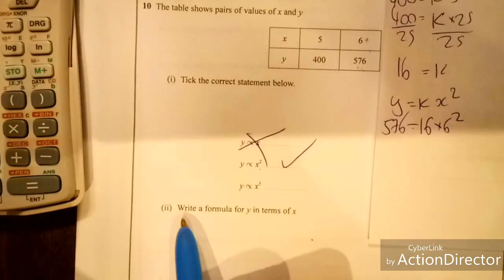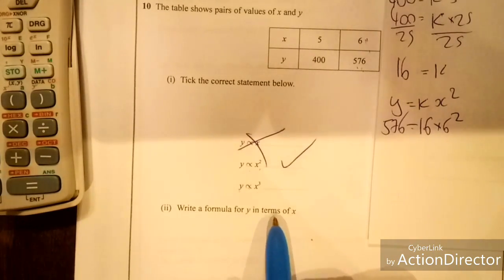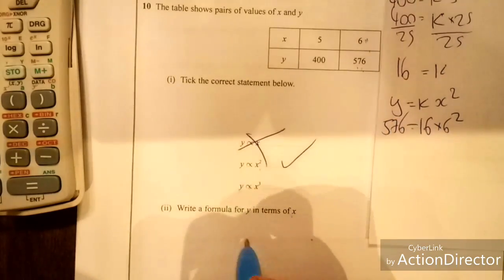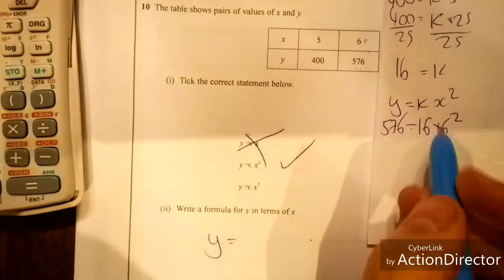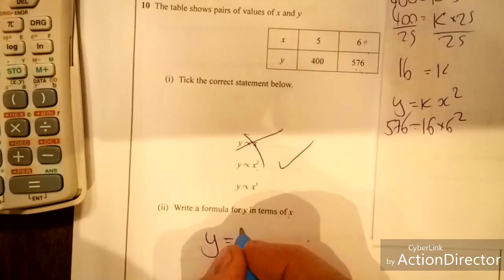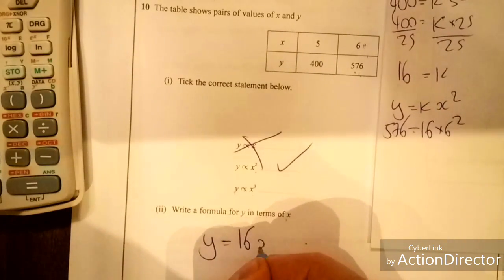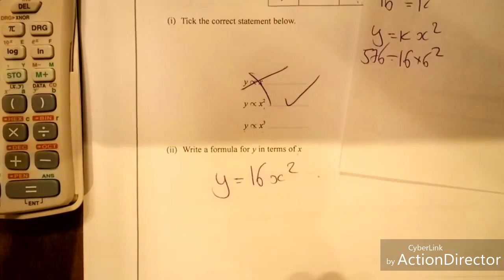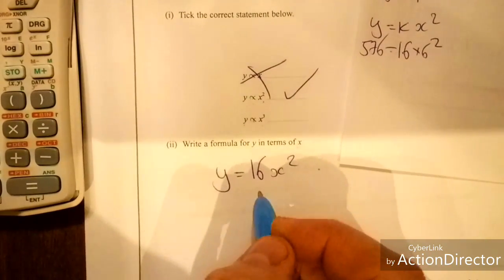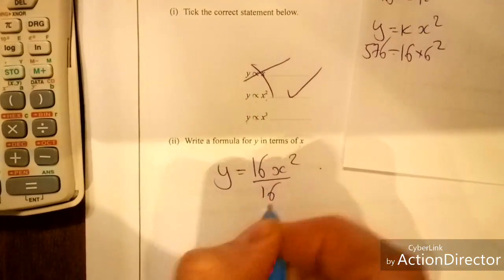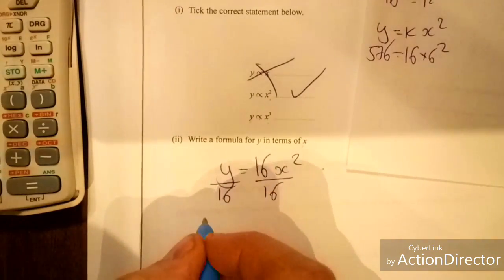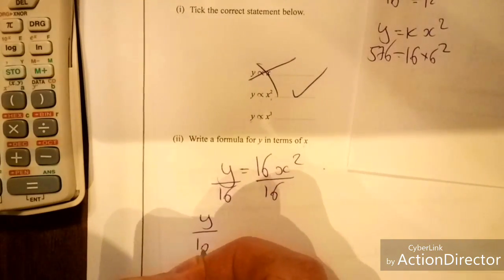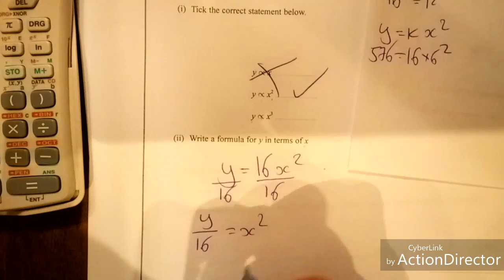Okay. Now, write a formula for y in terms of x. Now the formula here is y equals, we worked out k to be 16, x squared. Now this would be fine if it was in terms of y, but it's not, it's in terms of x. So we need to get x on its own. Let's get rid of 16, divided by 16, divided by 16. Okay, y over 16 equals x squared.